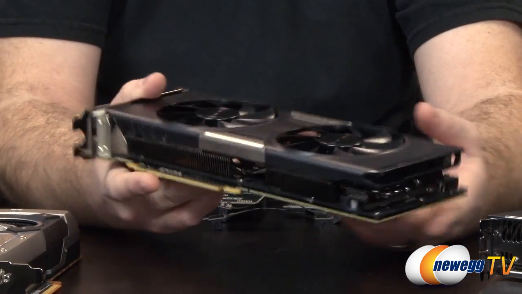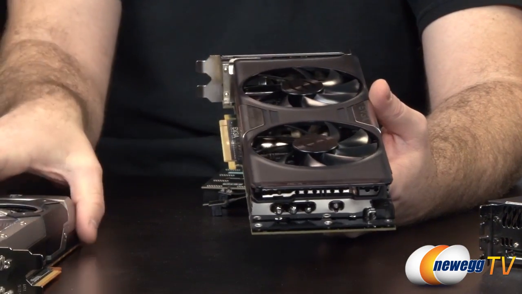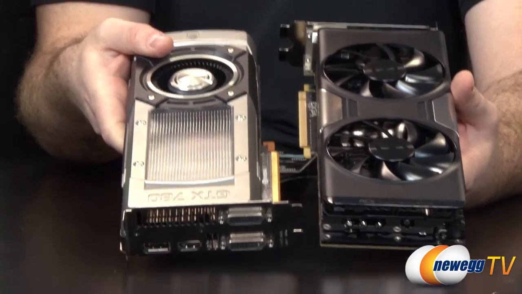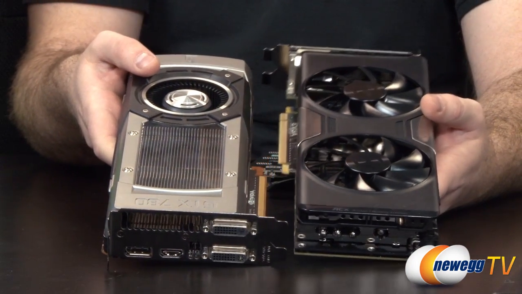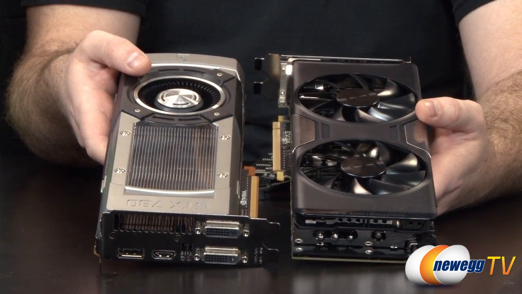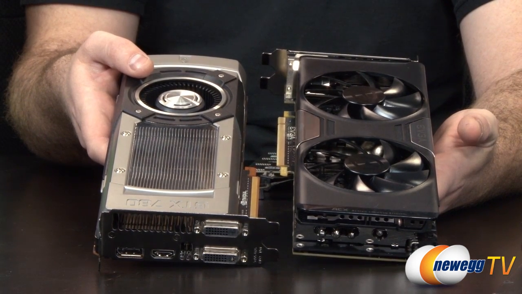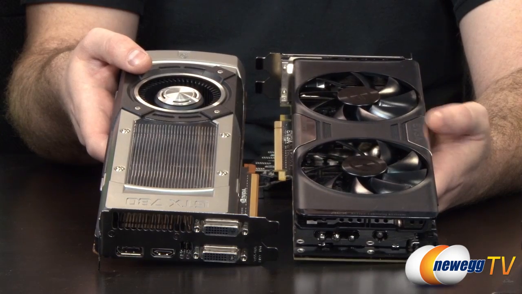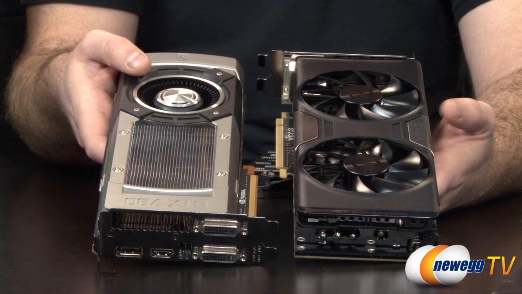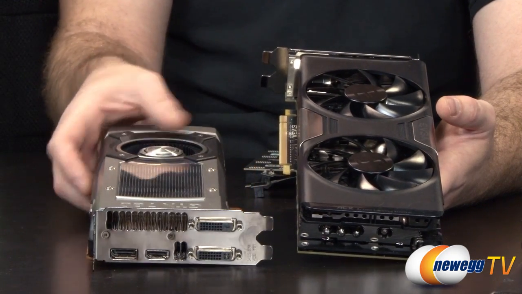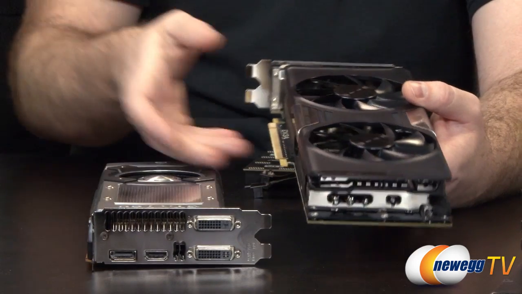So there's an example of a reference design card right next to a custom design card, and you can see they look quite different on the face of it, but effectively they have the same GPU at their heart. And apart from any overclocking benefits you get out of this card, they're going to run at the same speed out of the box. But overclocking is a way that you can basically push the card a little bit farther and get additional performance.